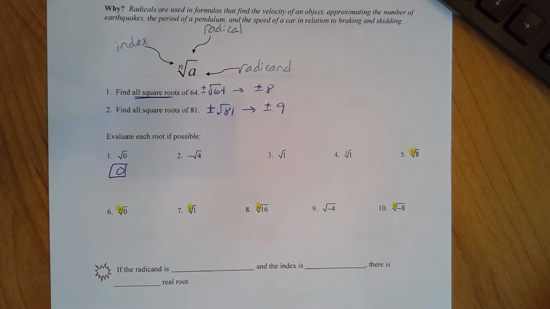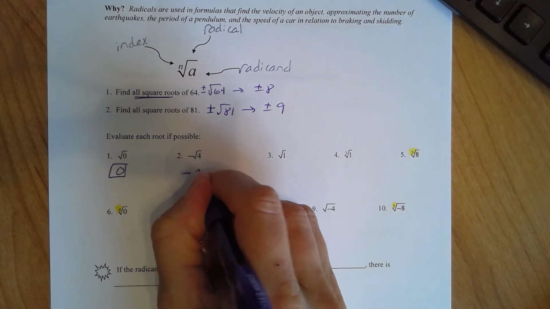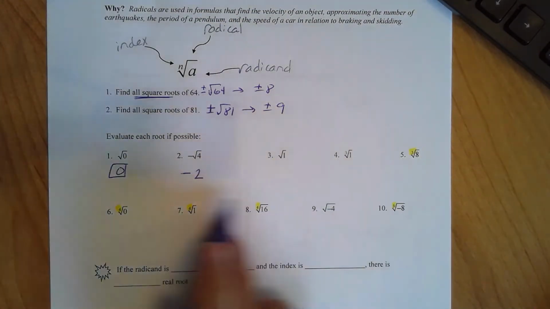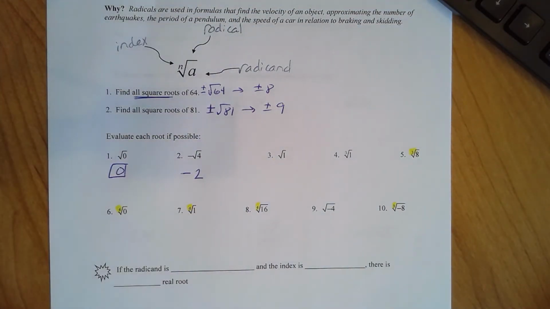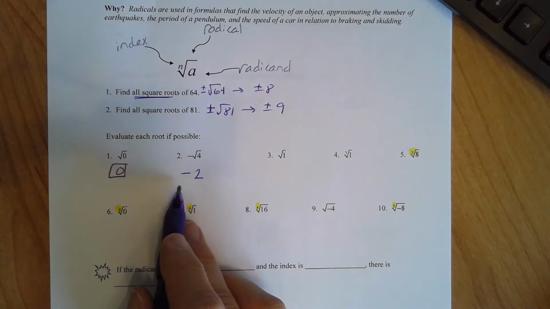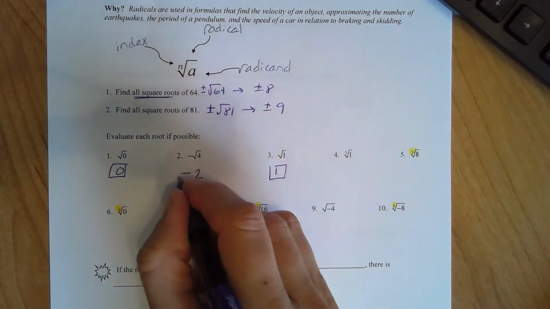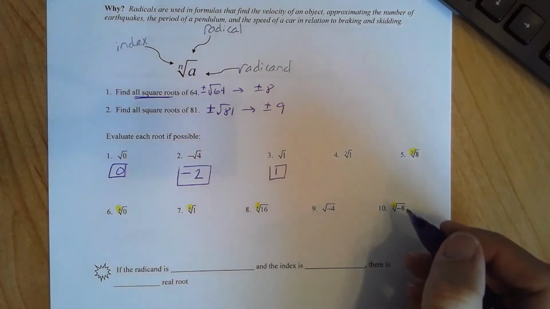On number 2, negative square root of 4 would be negative 2. Now I'm not putting plus or minus on any of these because the square root is already written. If the square root is already written in there, that tells you which answer they want. Since the negative is on the outside, they want the negative answer. So it would be negative 2. Square root of 1 is 1. Again, why? Because 1 times 1 is 1.